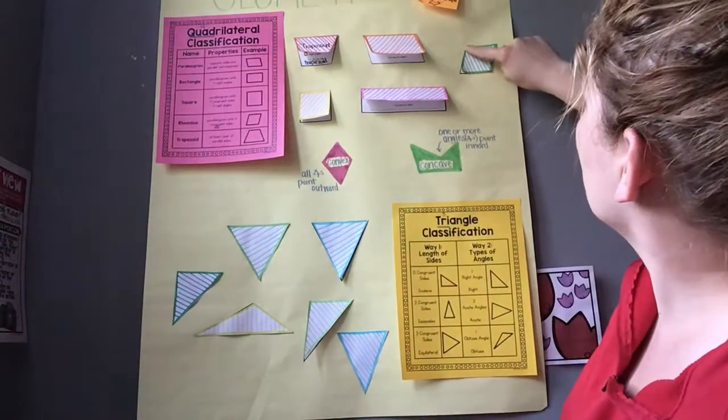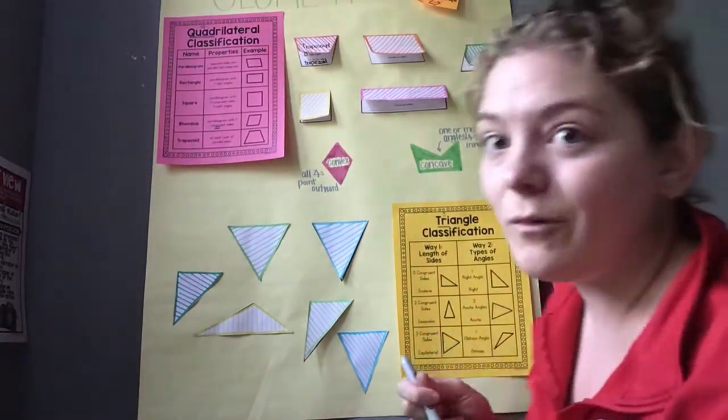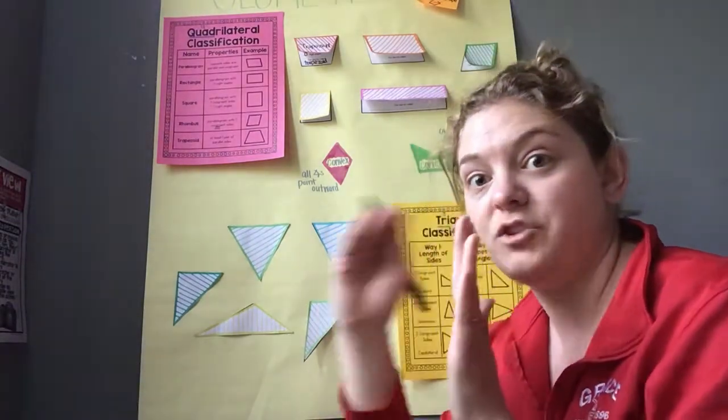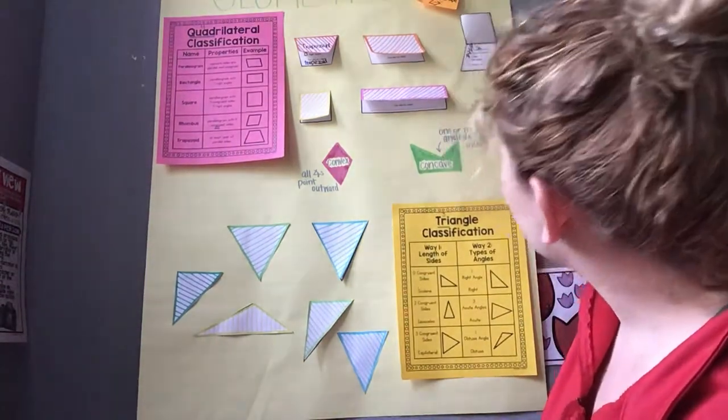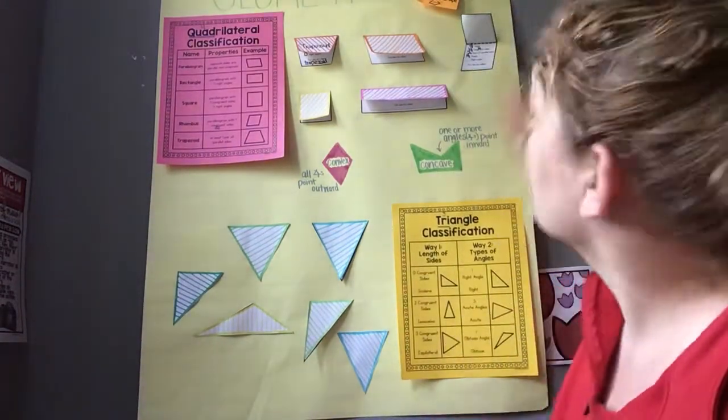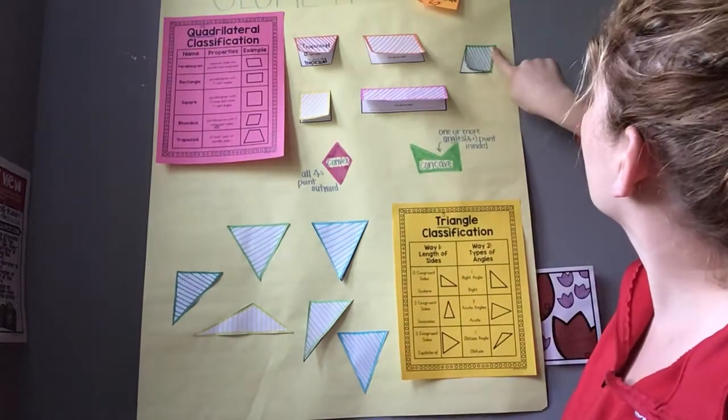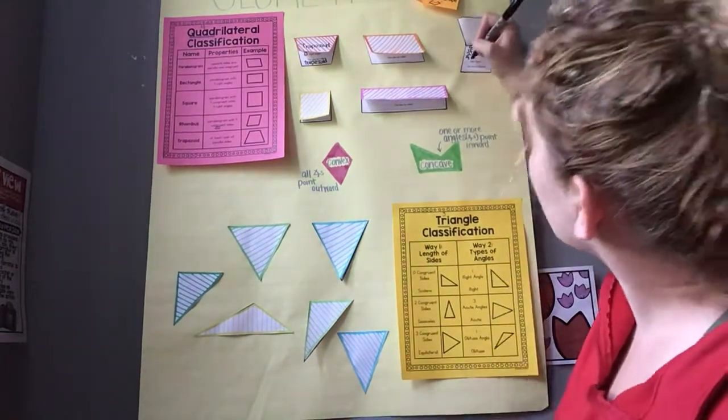How many angles are there? 1, 2, 3, 4. However many sides, there are going to be that many angles, because it's a closed shape. So 4 angles. How many right angles? Nope, 0. 0 right angles.